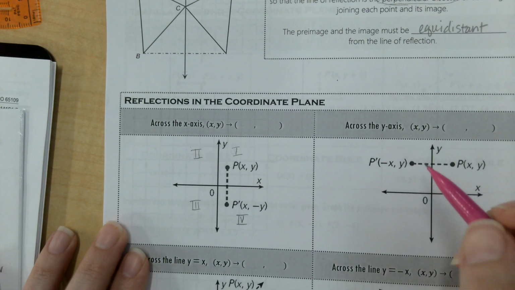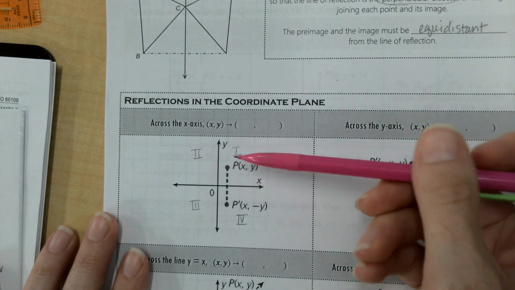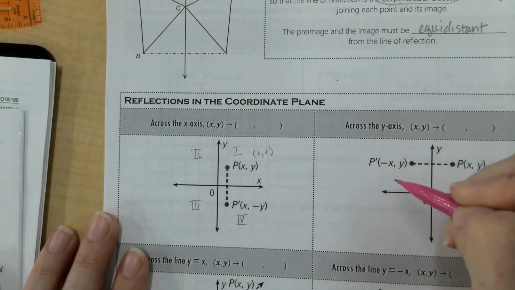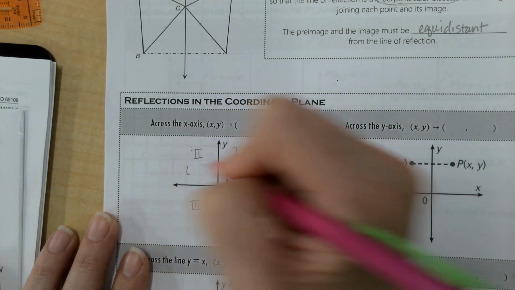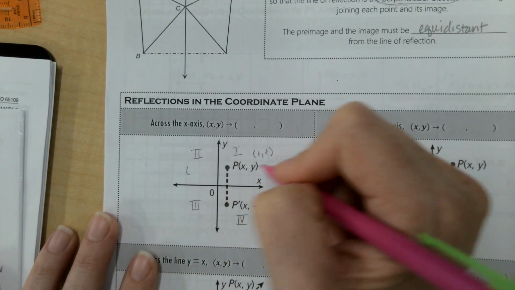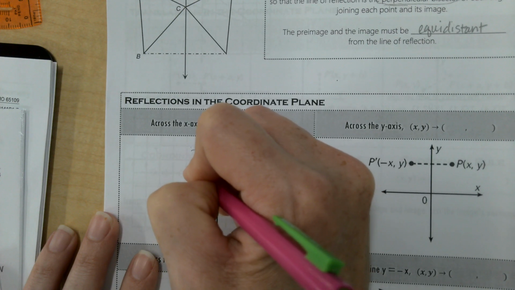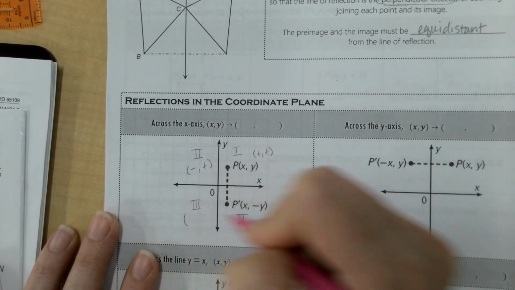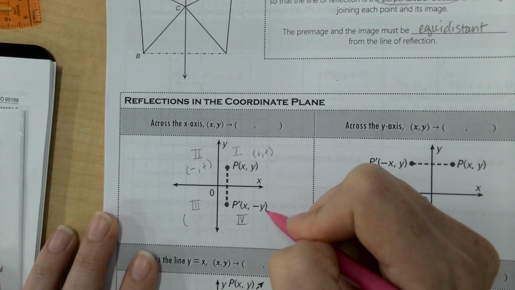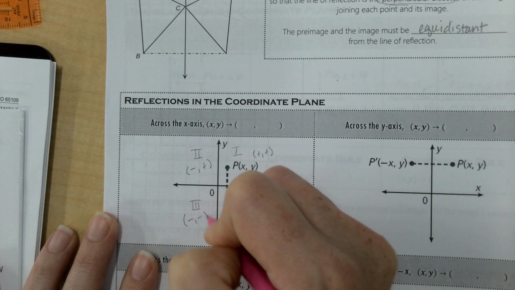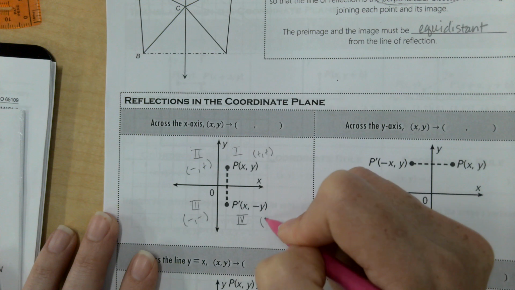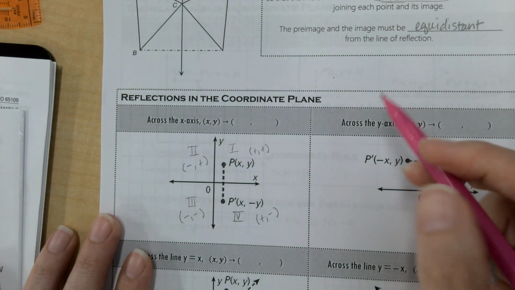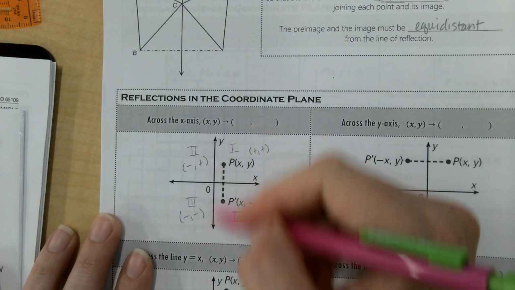And you can tell by the quadrants, this quadrant is positive, positive, right? This quadrant is what? Nope. Negative, positive. There you go. It's X first, then Y. Okay, what's this quadrant? Negative, negative. What's this quadrant? Positive, negative. Okay, because always X first, horizontal first, and then vertical.